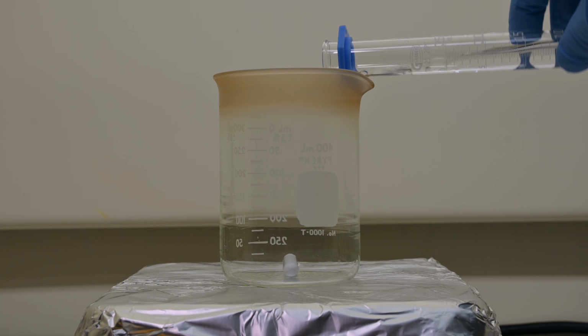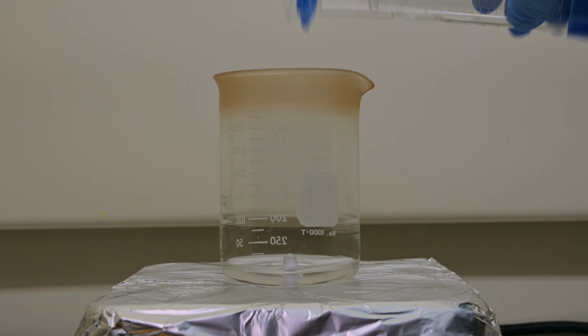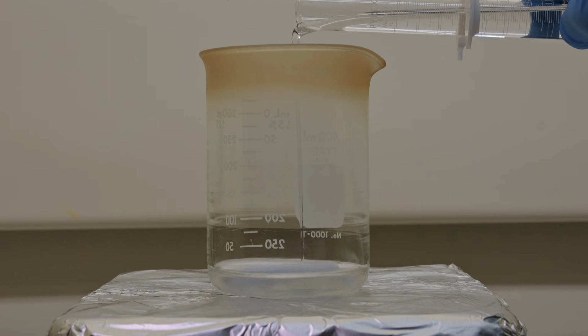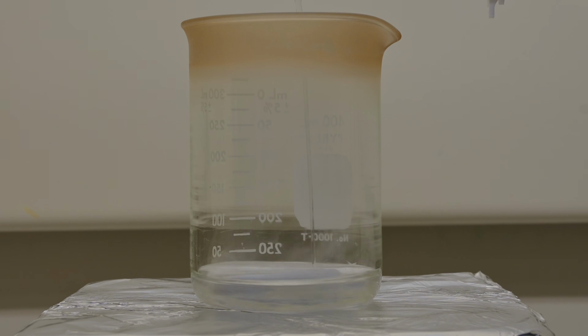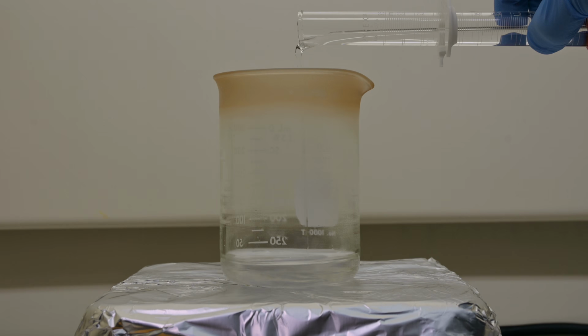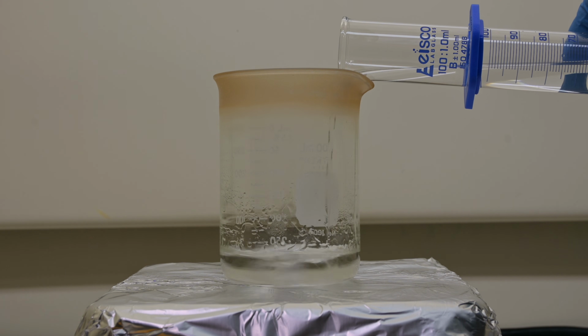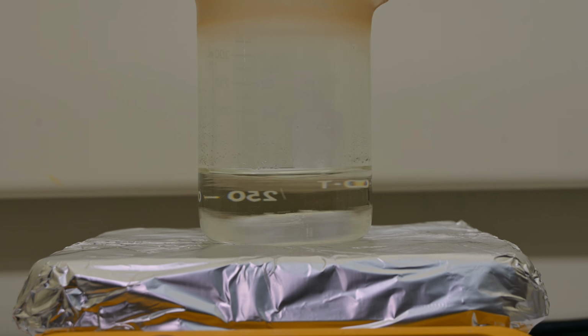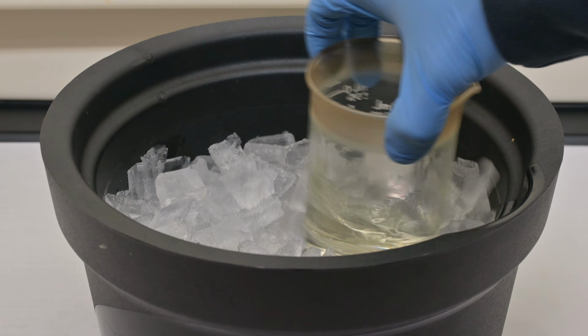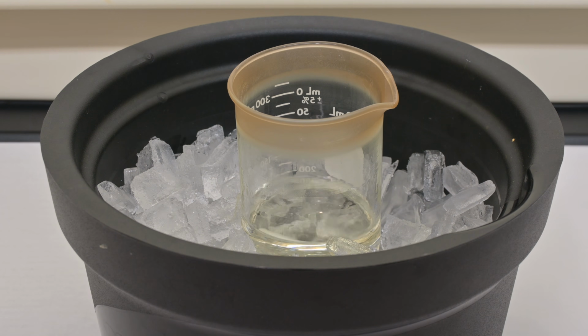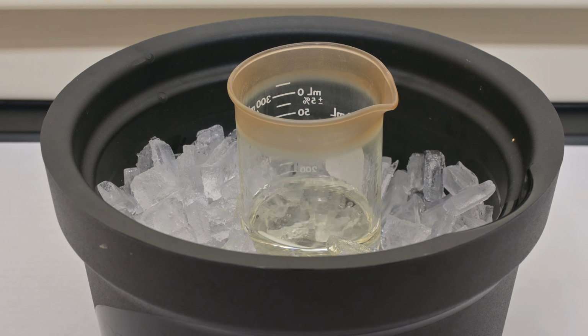While our reaction mixture chills out, we can prepare the other solution needed for the reaction. We mix together 17 milliliters of water and 42 grams of concentrated sulfuric acid. Then add 76 milliliters of N-butyl alcohol. We then pop this mixture into an ice bath for a few minutes until it chills down to around 0 degrees Celsius.